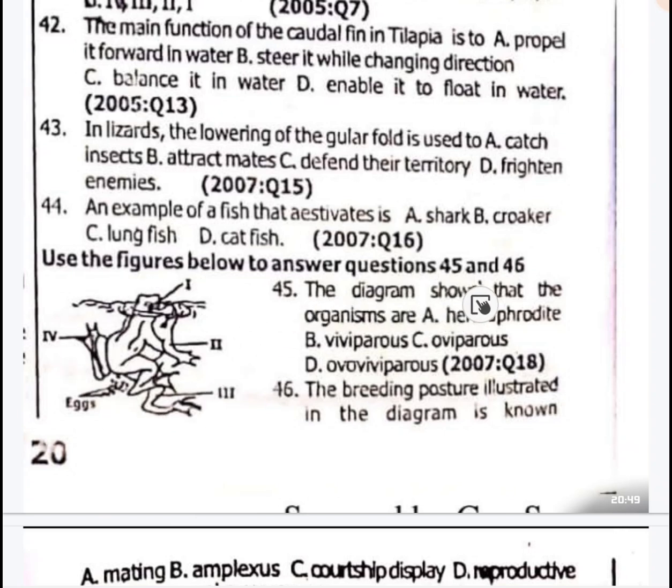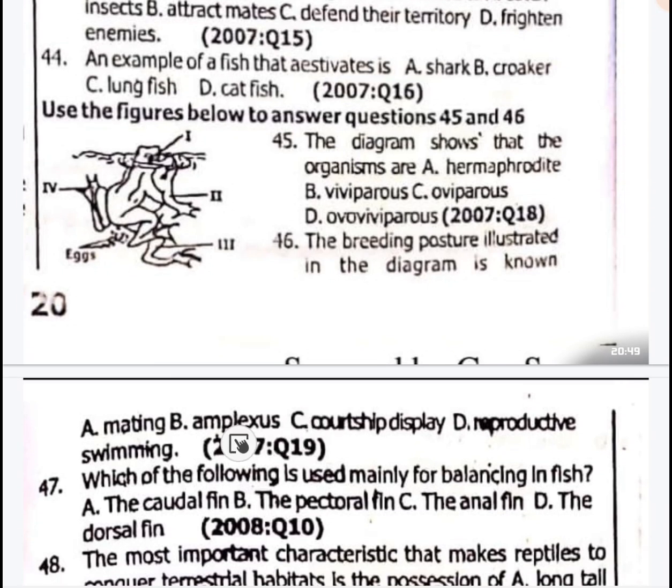The diagram shows that the organisms are, 45, oviparous. Do not forget, in the last video we talked about oviparous, ovoviviparous, and also viviparous. So this animal here is oviparous, option C. Next question, 46. The breeding posture illustrated in this diagram is called mating. What they are doing now is called mating.